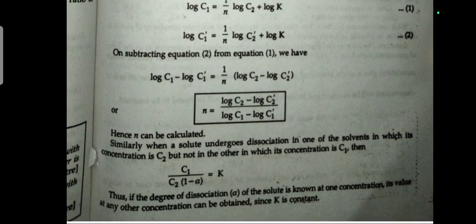We have the equation C1 upon C2^(1/n) is equal to K. Then taking log on both sides, we get log C1 is equal to 1/n log C2 plus log K. For two experimental values C1, C2 and C1', C2', we can write log C1 is equal to 1/n log C2 plus log K, and log C1' is equal to 1/n log C2' plus log K. On subtracting equation second from equation first, we have log C1 minus log C1' is equal to 1/n (log C2 minus log C2'), or we can say n is equal to (log C2 minus log C2') upon (log C1 minus log C1'). Hence n can be calculated.